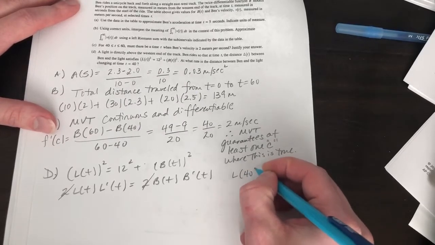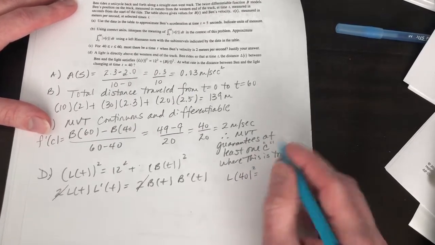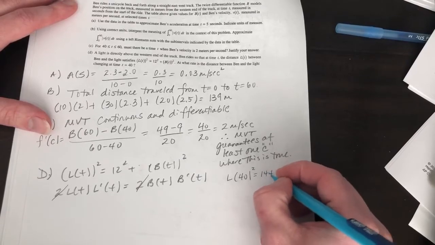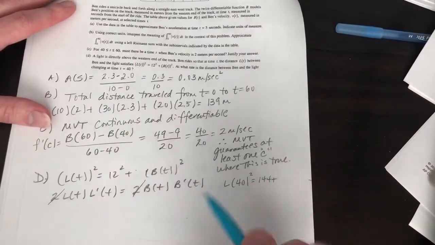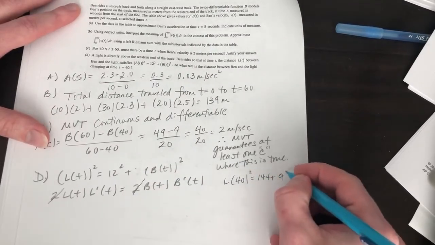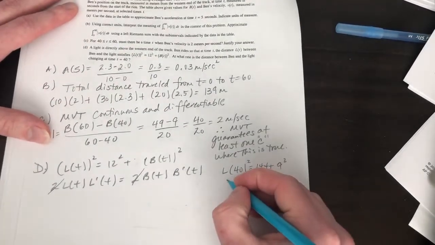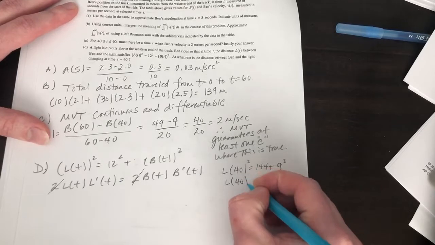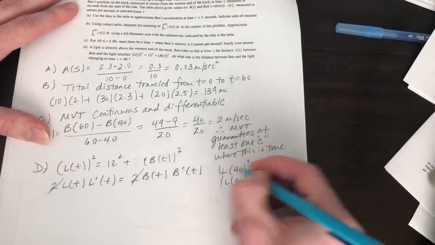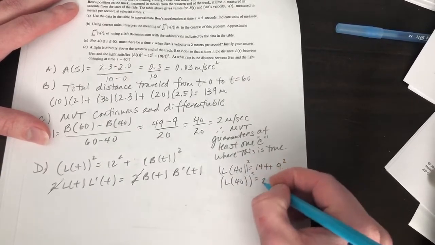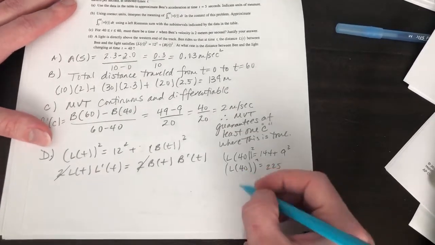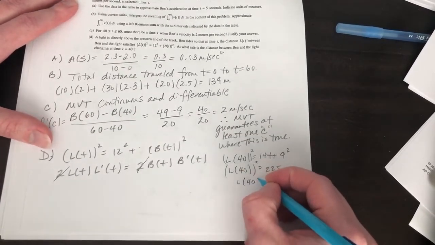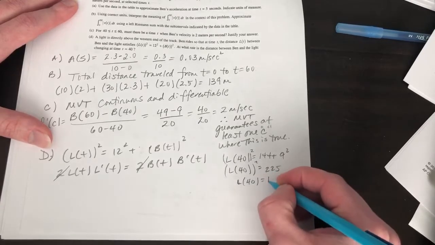So L of 40 squared is equal to 12 squared is 144. B of 40 is 9. So L of 40, we'll put some parentheses around that, squared is equal to 225. 81 plus 144 is 225. So L of 40 comes out to be, the square root is 15.